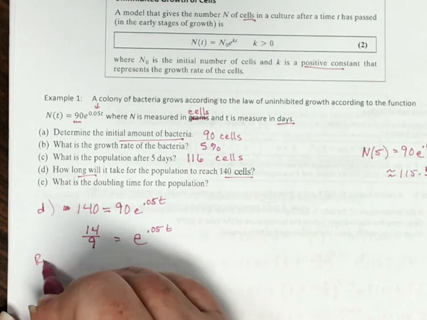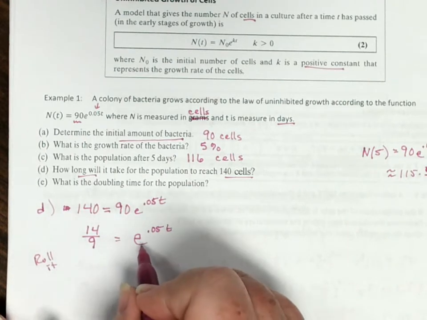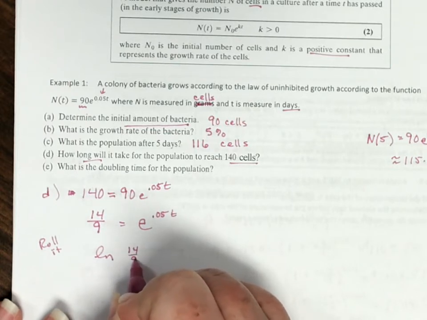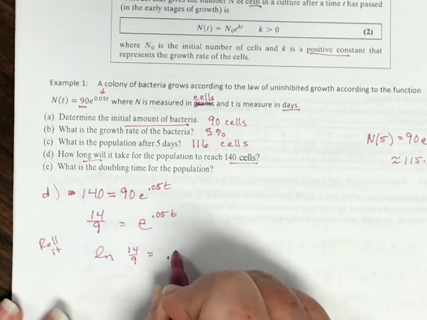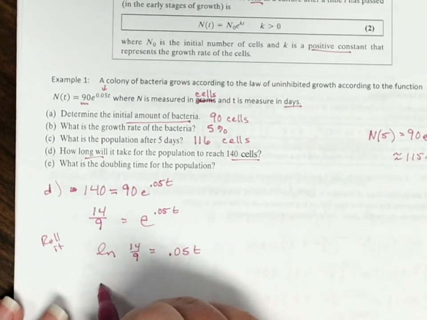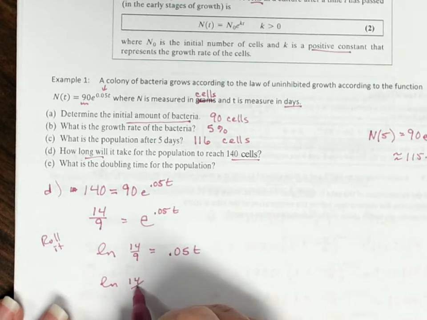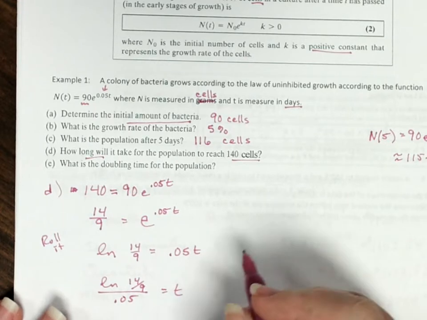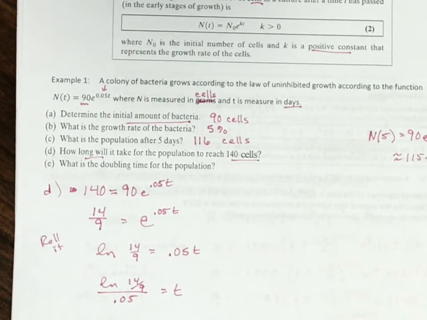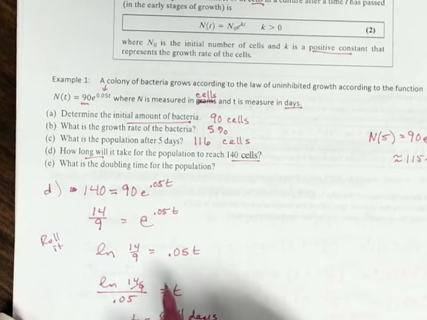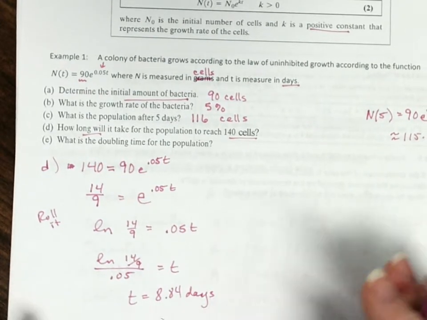At this point, I'm going to roll it. I'm going to use natural log because the base is e. So it's the natural log of 14/9 equals 0.05 times t. I'm going to divide by 0.05. So the natural log of 14/9 divided by 0.05 equals t. And it will take me approximately 8.84 days to have 140 cells.